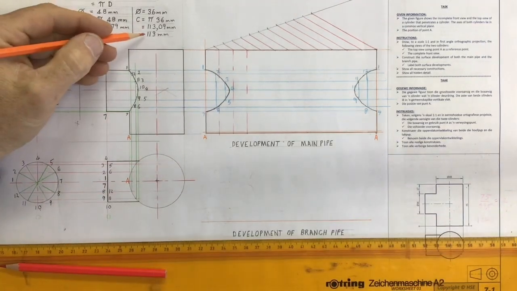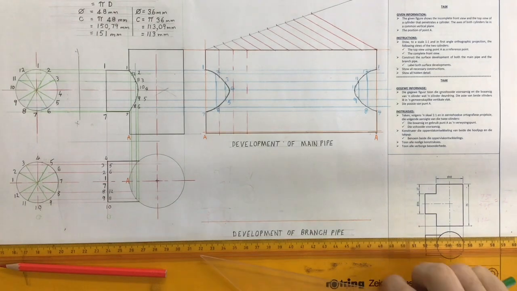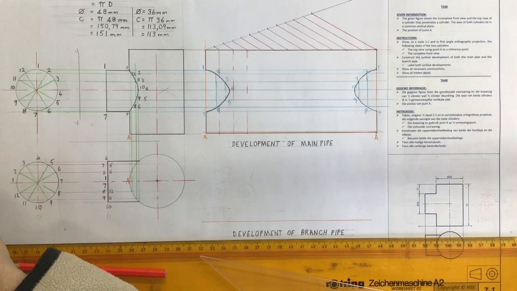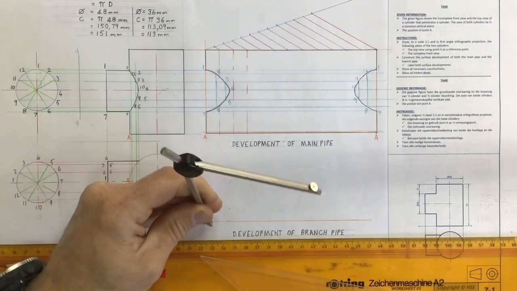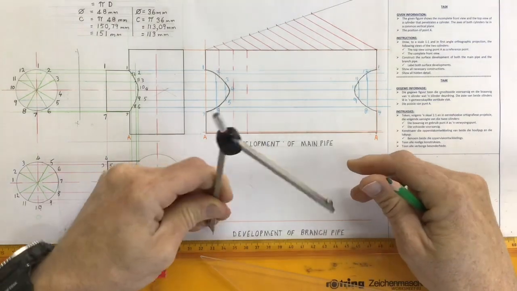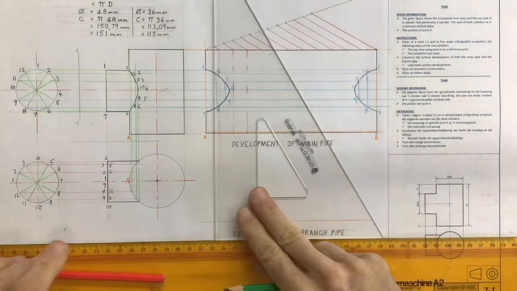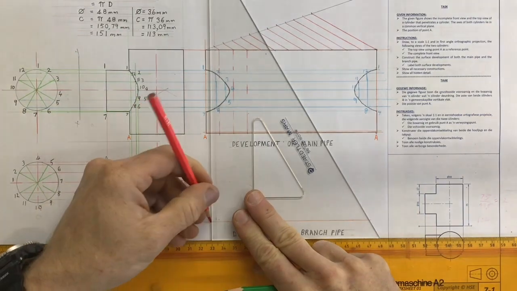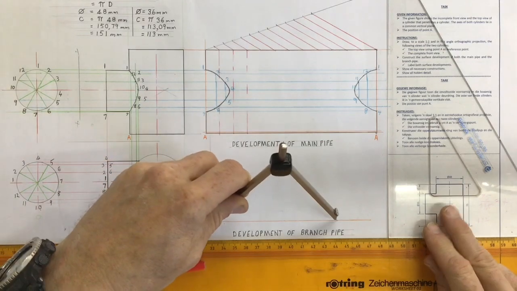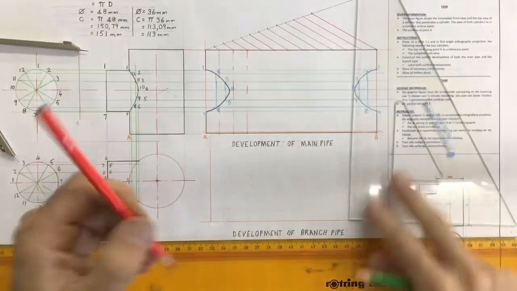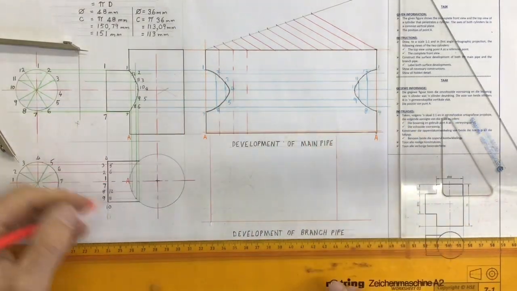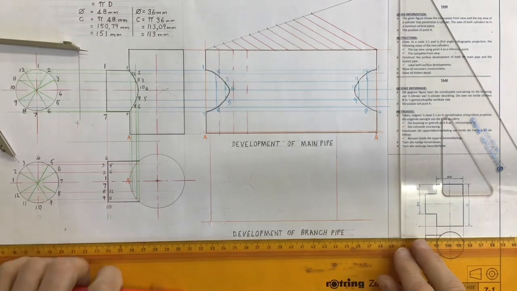We've worked out what the circumference is, 113, so I'm going to measure that off quickly. 113, there it is on my ruler. Bring that across over here, mark it off, over there and over there. And I can now draw a line going up over there. Let's just get that measurement. There it is. Okay, so that's the length of material to make that 36 millimeter diameter pipe.